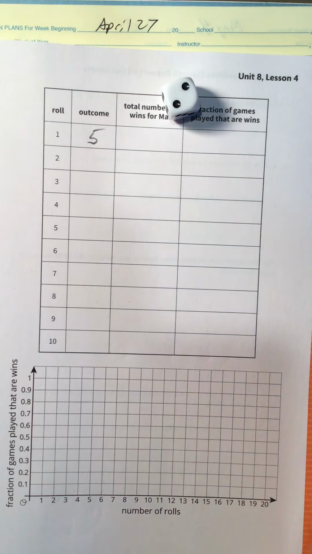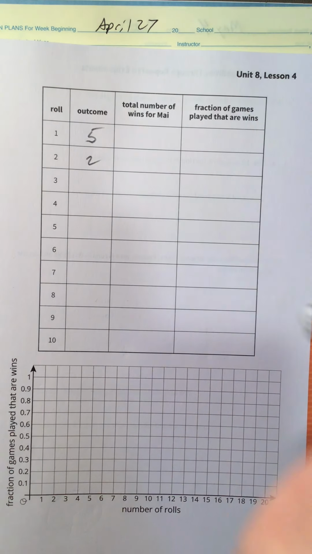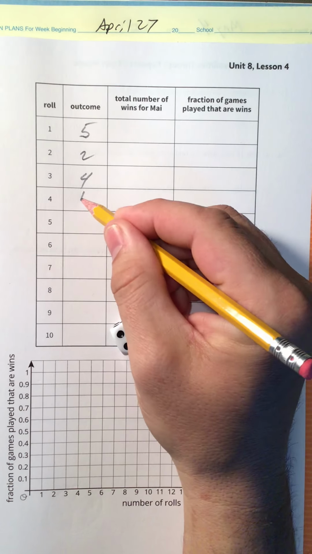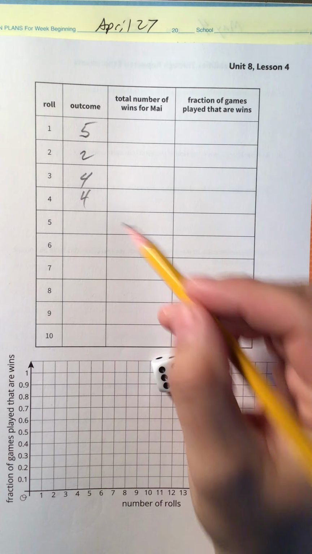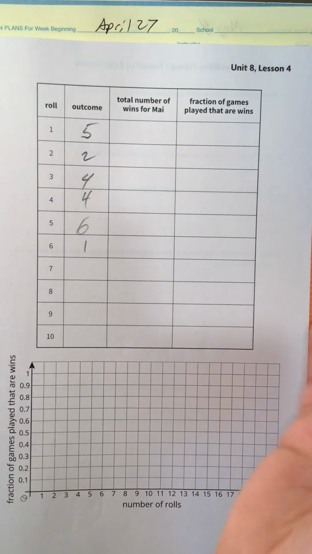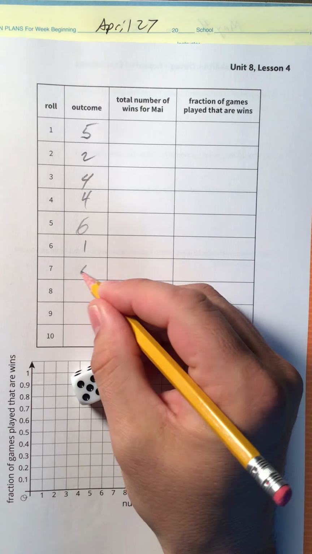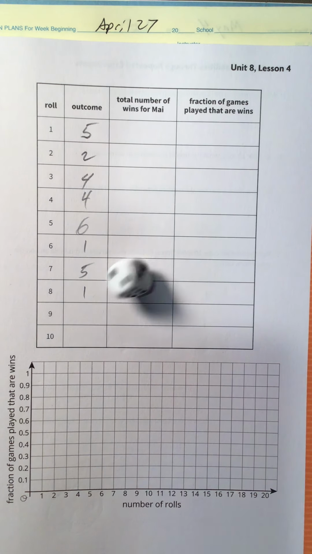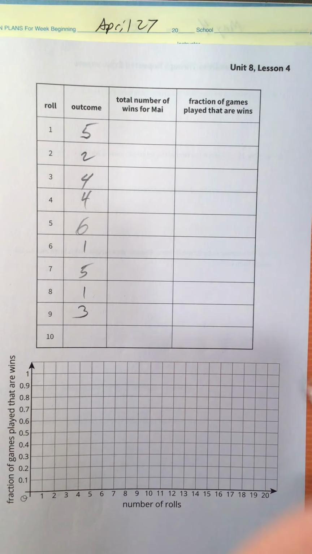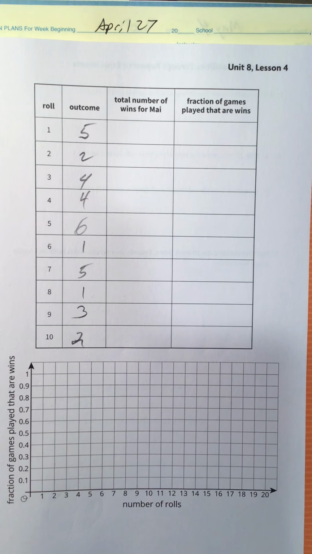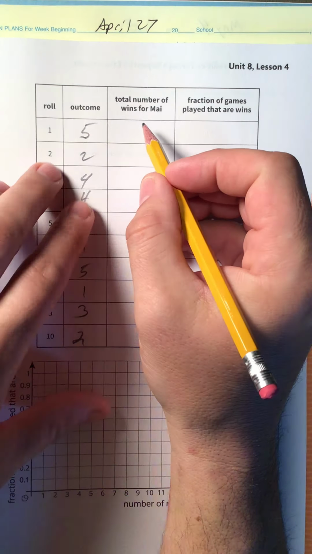5, 2, 4, 4, 6, 1, 5, 1, 3, 2. All right.